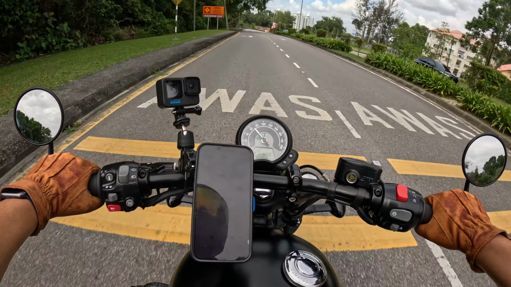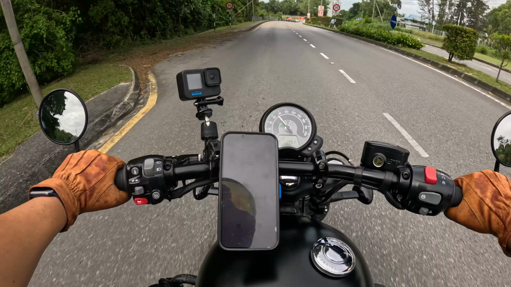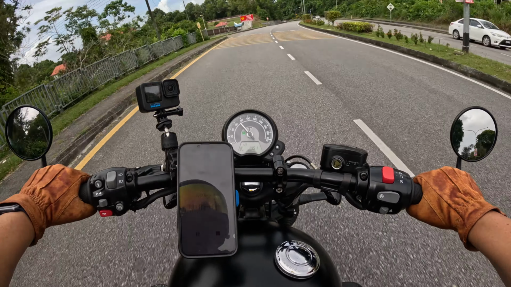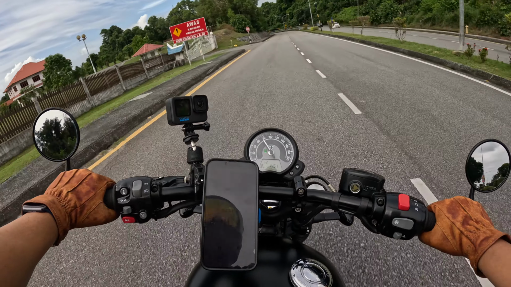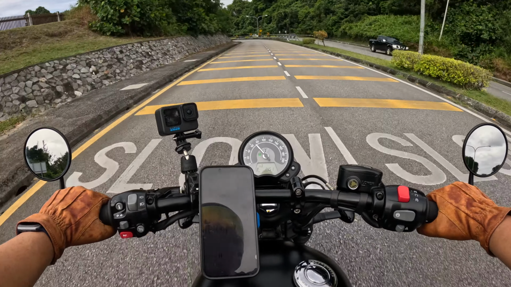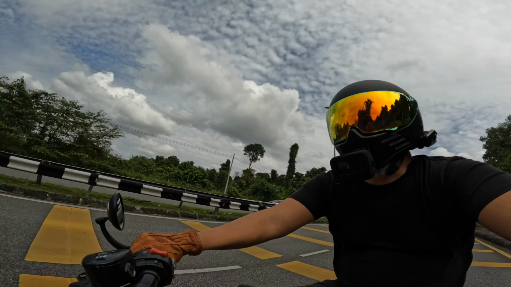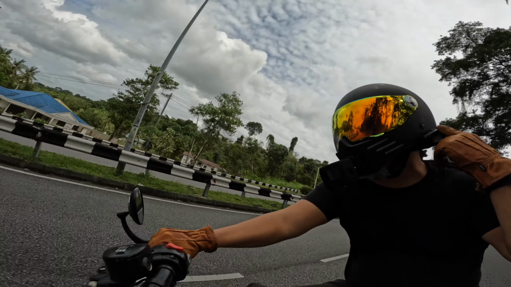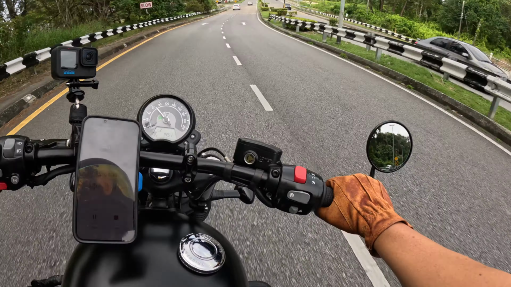Okay, we're out for a test ride now. Test out the Cardo audio. I'm quite curious to see how much of that exhaust sound the microphone picks up from my helmet. I've got 2 setups. I've got a GoPro 10 there, a GoPro 12 here, and of course I've got the Cardo going. We'll see how it goes.